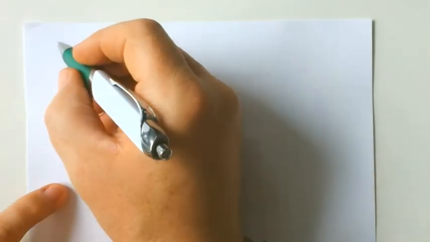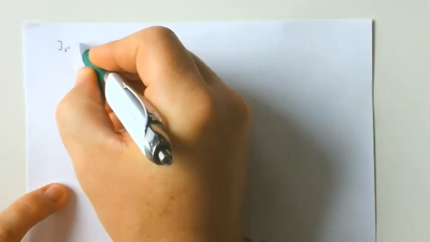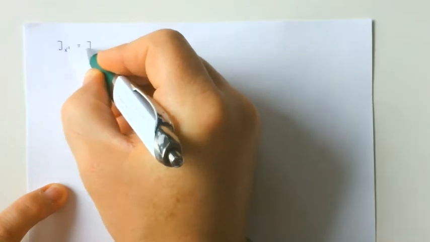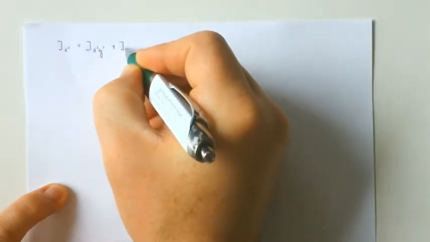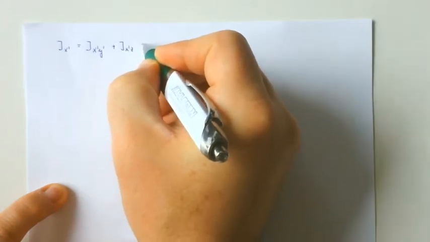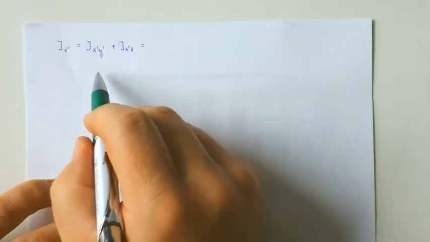Knowing that, for example, Jx is equal to Jxy plus Jxz, we can substitute for these values from the previous calculation.